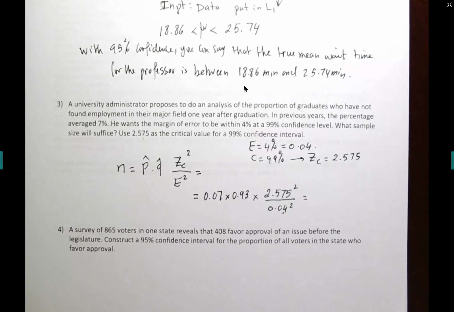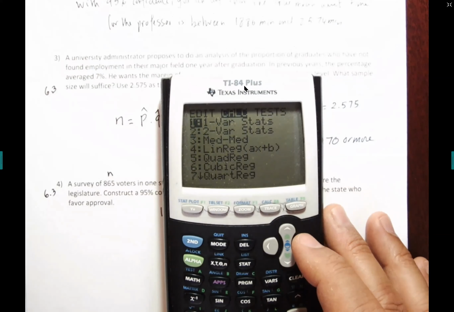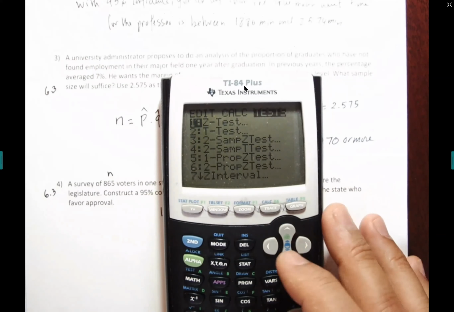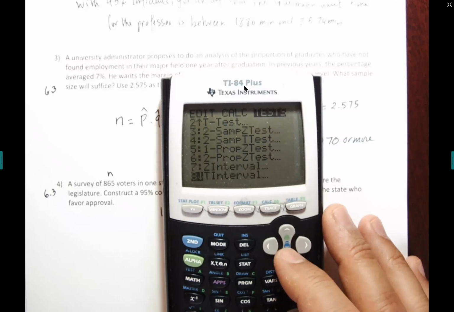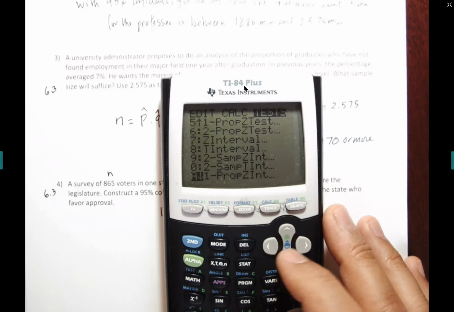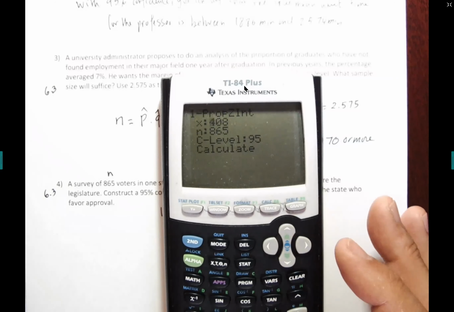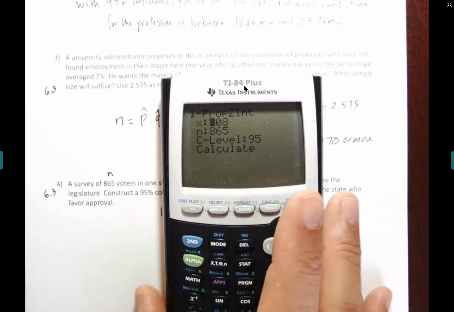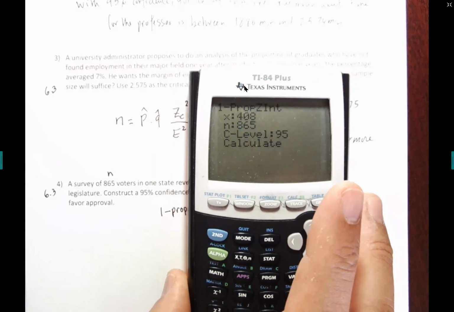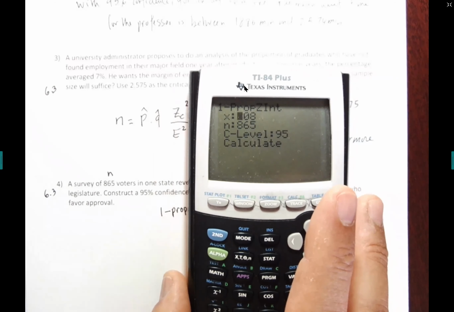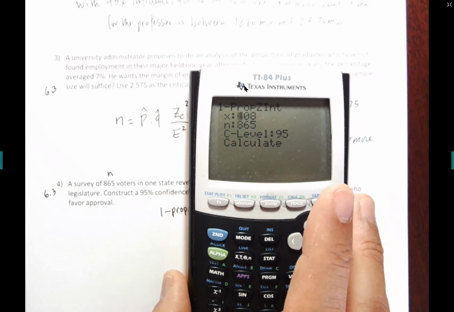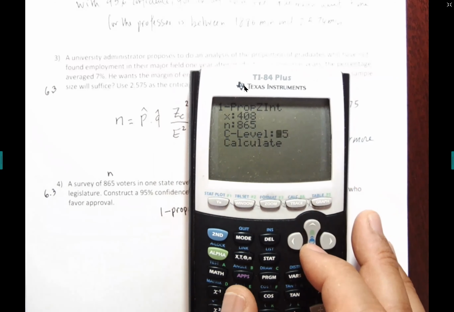For the one-prop Z interval, you go to Stat. No confusion here. There is no T or Z. It's always a proportion Z interval. So just go to Tests. I think it's letter A, we believe, yesterday. One-PropZInt. Okay. X is 408. I already have the data in there. N is 865. The confidence level is 95. As you can see, it's a very common confidence level.